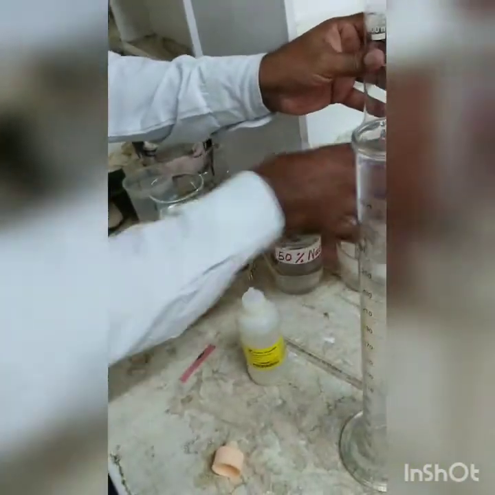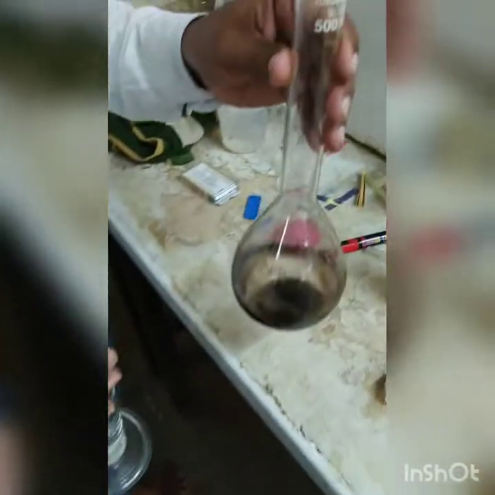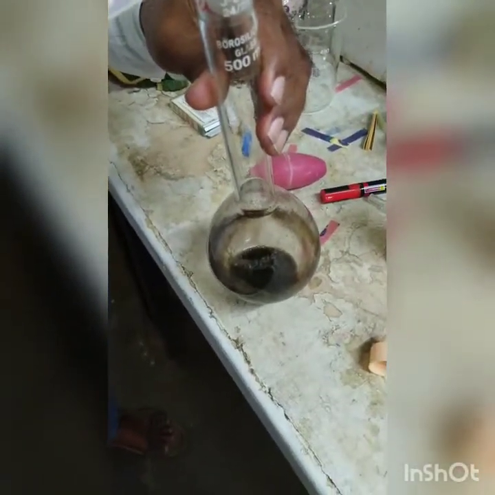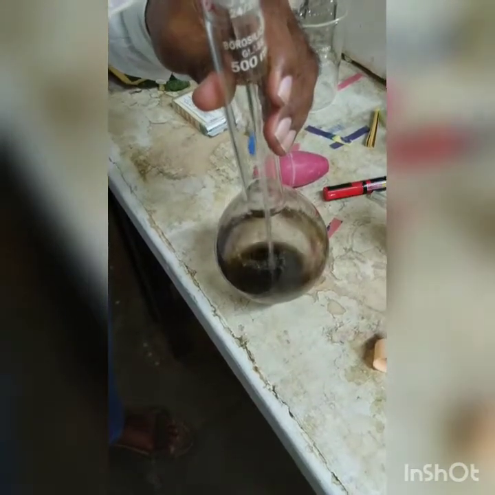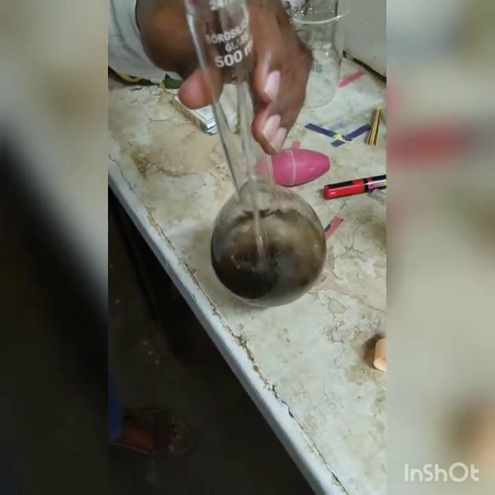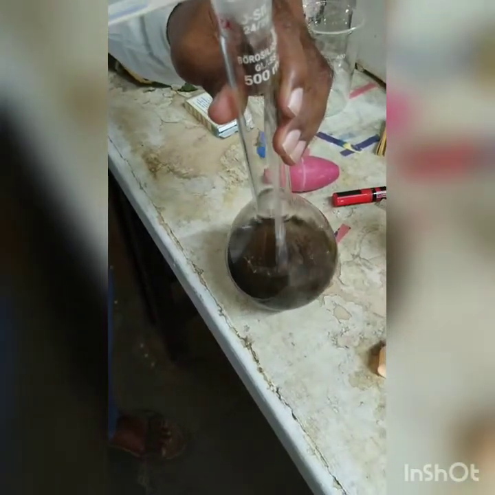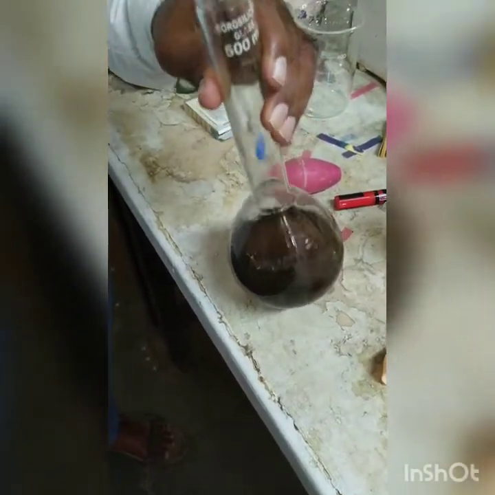So a similar process will be done for the sample, that is the digester sample, as well as the grey water sample. So now this is the digester sample after digestion in the digestion flask. So we are adding about 250 ml of distilled water. After adding distilled water, we will add phenolphthalein indicator. So phenolphthalein indicator will be added.